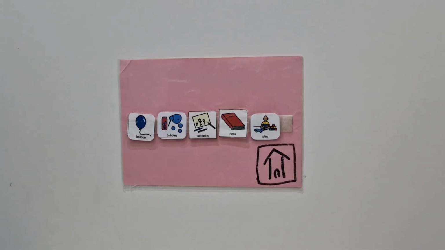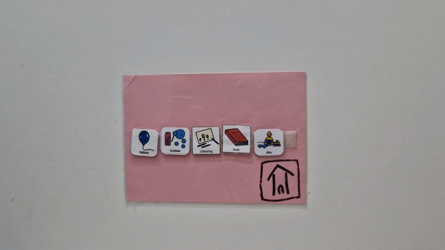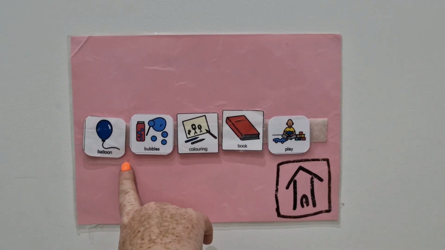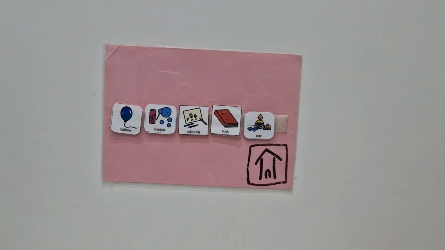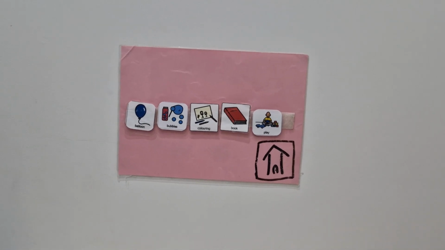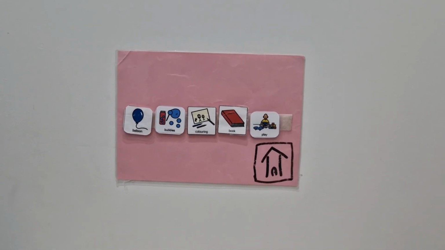So we try to work from left to right because that's how we read. This is some pre-literacy stuff. So we start on the left. This is what we're going to do first. And so we'll do our balloon activity, our first activity, whatever that is. Some kids need support with the transition phase.